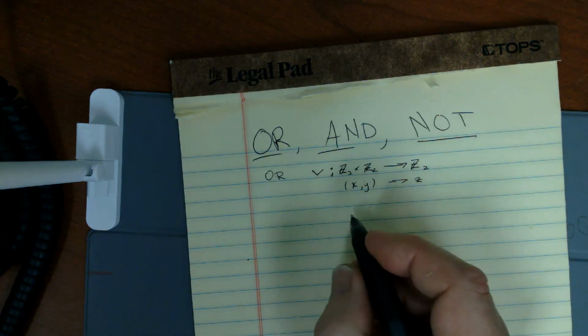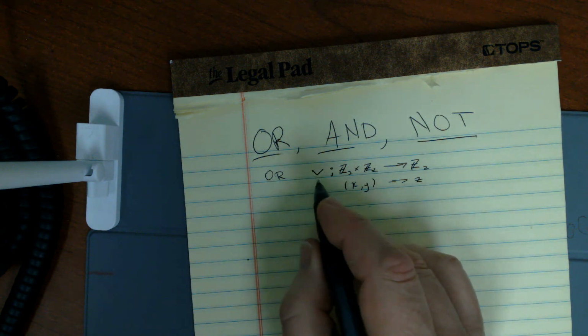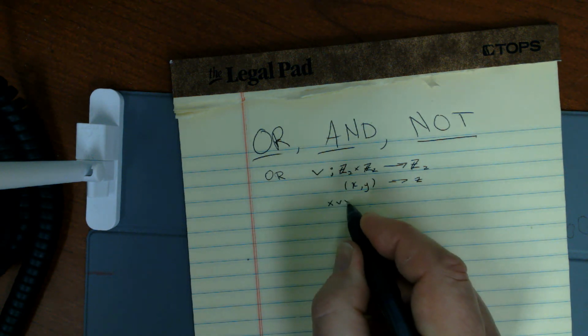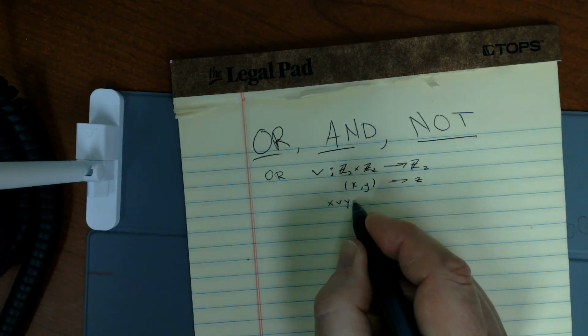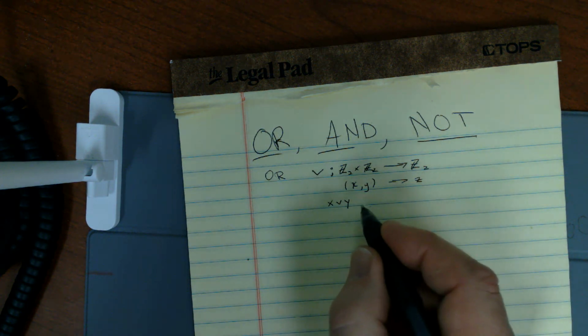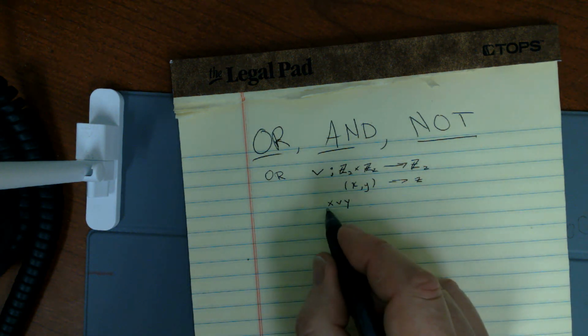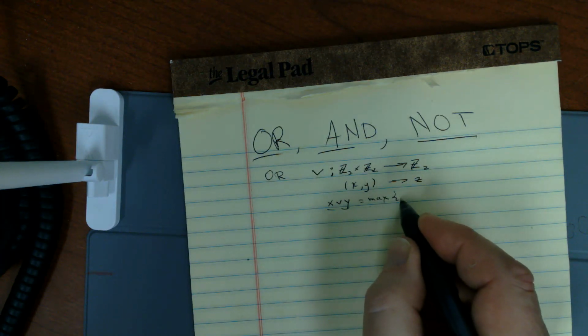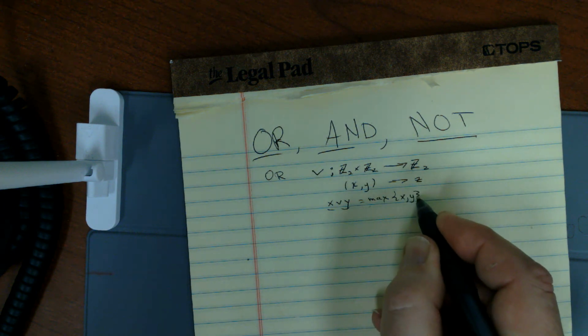But we write it as an infix function. We'll write x V y, which will read x or y, and it will return a value. That value will be the maximum of these two values, max of x and y.